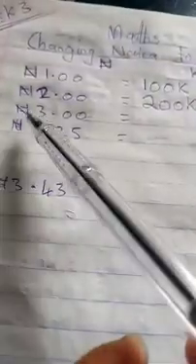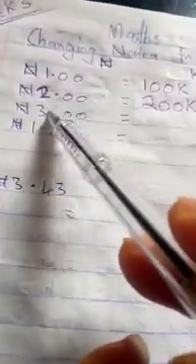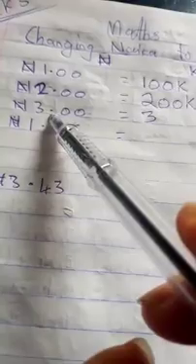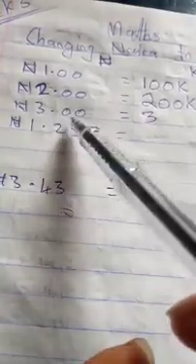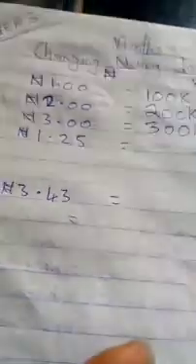Once again, I take away the Naira sign and write out my 3. And also, take away the decimal point and I bring down this 00 close to the 3, and I have my 300 Kobo.